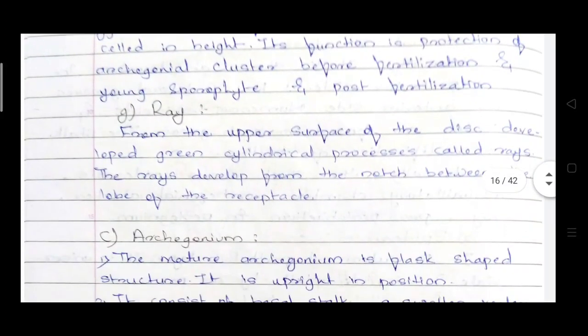Then on the upper surface a disc is developed, which is green and cylindrical, known as the rays. These rays form the notches between the lobes of the receptacle. So these rays develop notches on the receptacle.